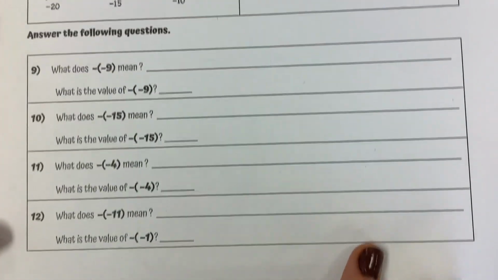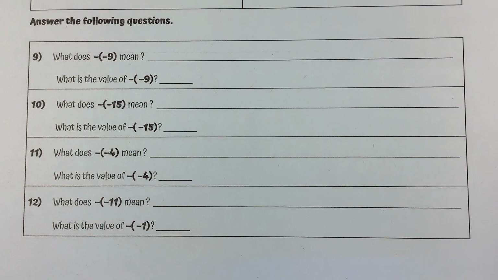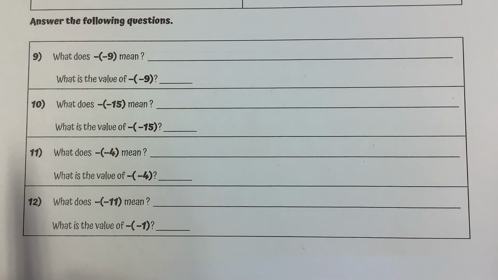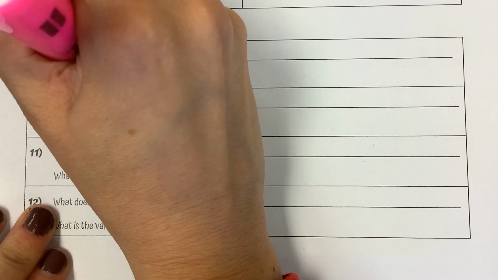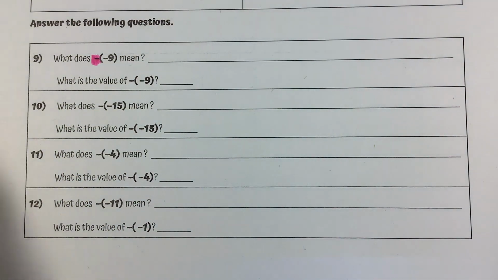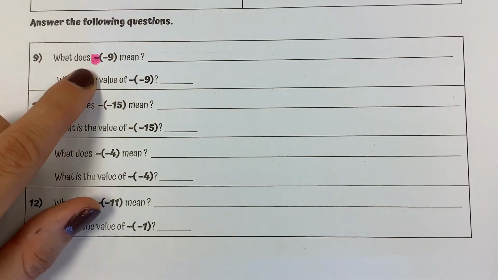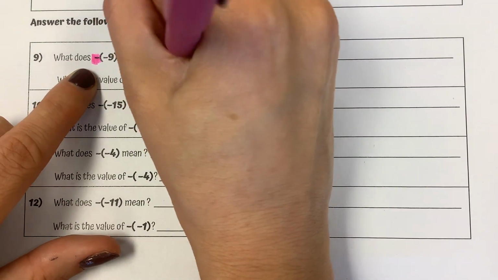Now let's look at opposites of opposites. Remember that a negative sign can be used as a negative. It can also be used as meaning the word opposite, because a negative is the opposite of a positive. Negative 9 is the opposite of positive 9. So if I look at this, the outside sign is talking about what is the opposite of negative 9. So that's what I'm going to write here.